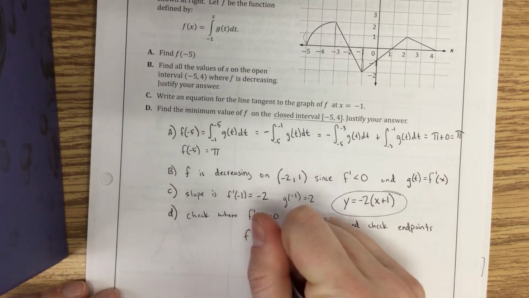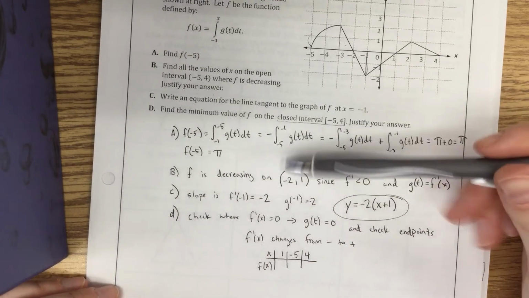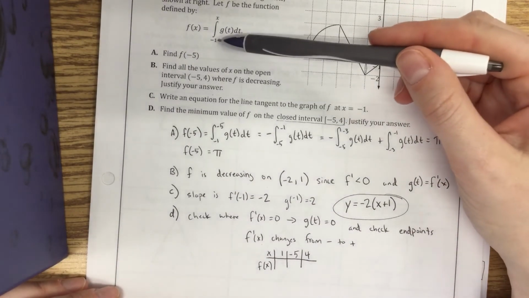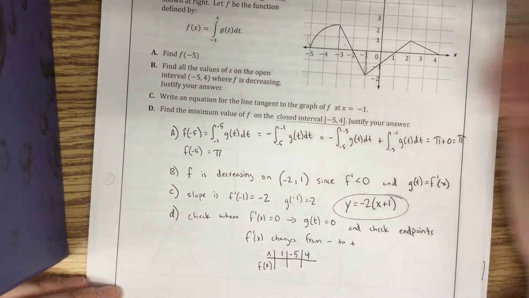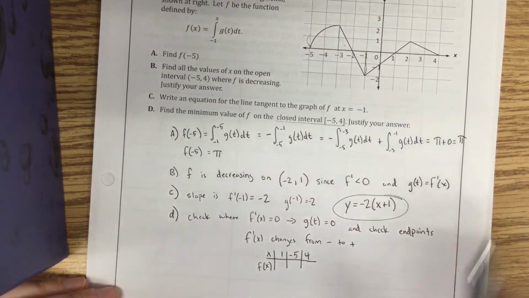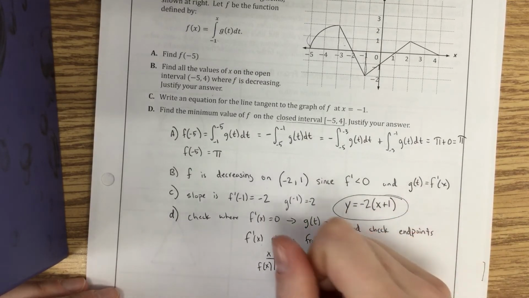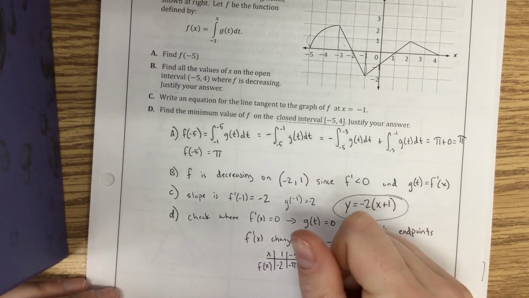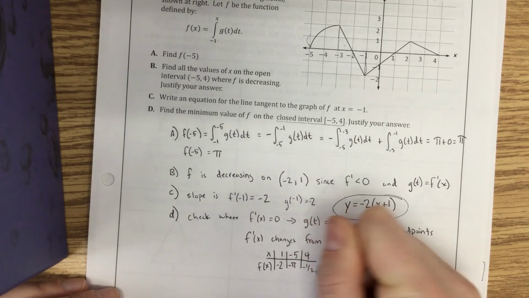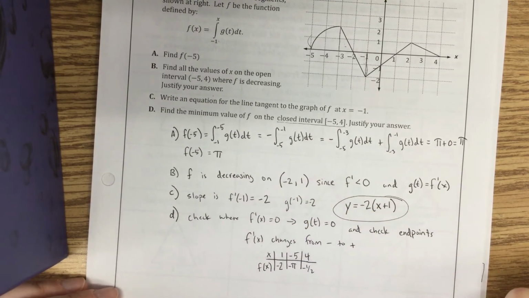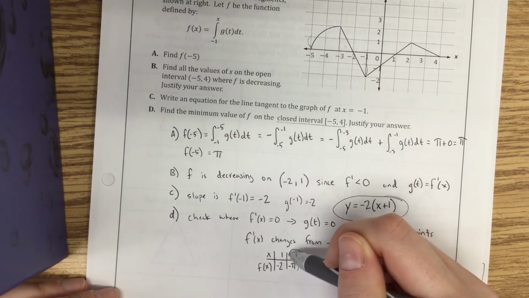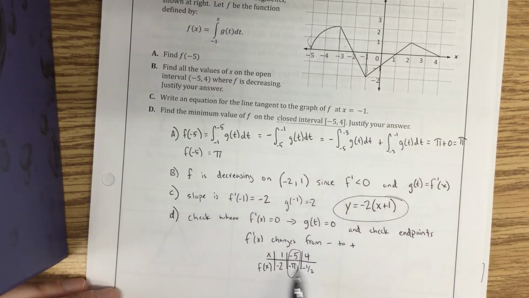And what we want to know is what they have accumulated from there, keeping in mind our accumulation function is not starting at 0, it's starting at -1. So find the area under the curve, and you'll find out that this one is -pi, this one is -2, and this one is -1/2. So the minimum value is occurring here at -pi. That's the lowest f of x value.